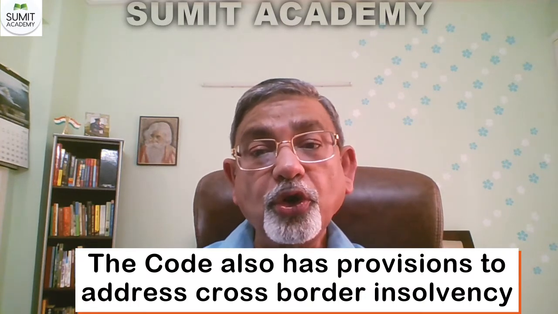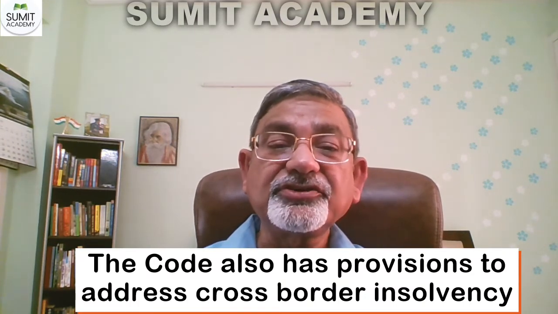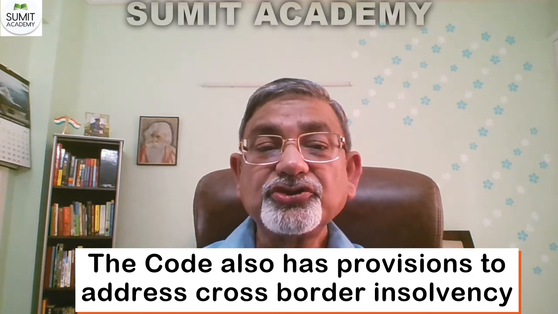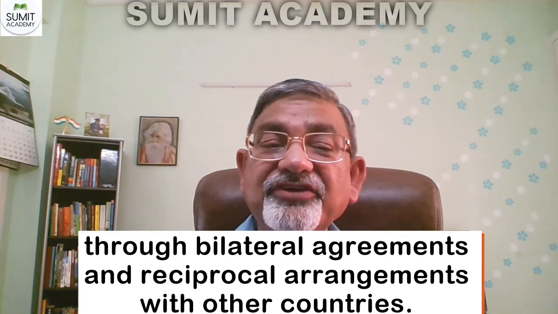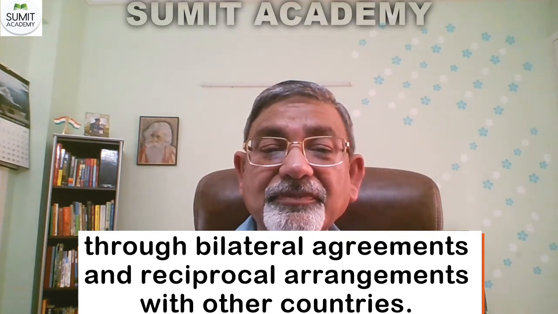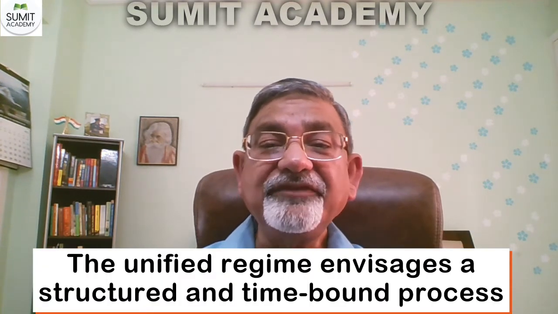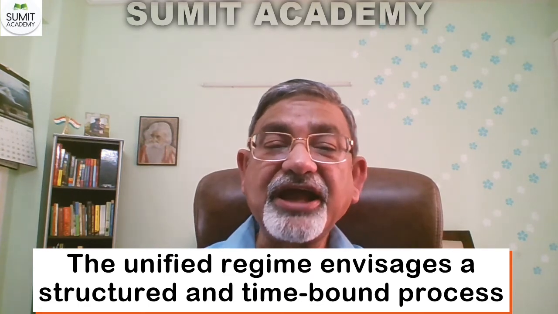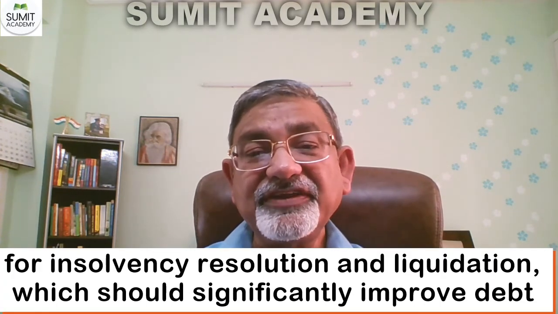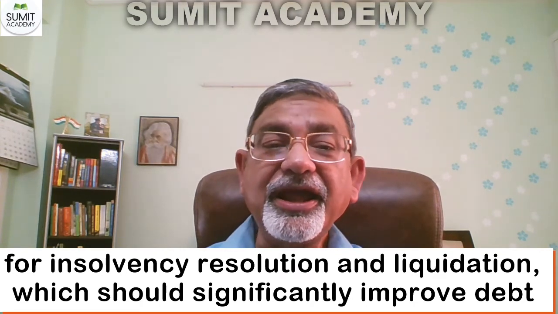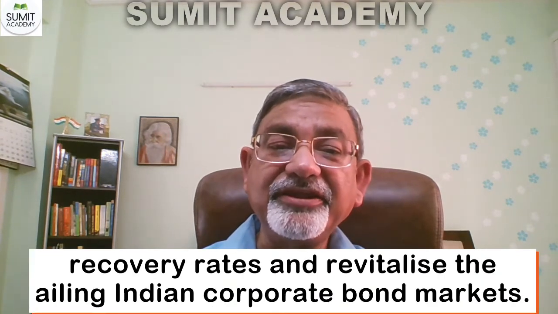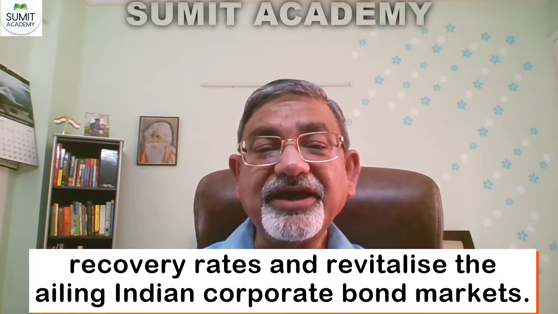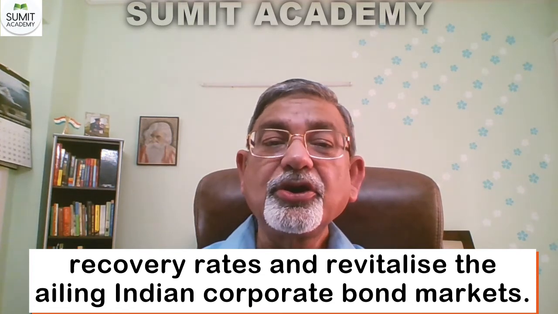The code also has provisions to address cross-border insolvency through bilateral agreements and reciprocal arrangements with other countries. The unified regime envisages a structured and time-bound process for insolvency resolution and liquidation, which should significantly improve debt recovery rates and revitalize the ailing Indian corporate bond markets.